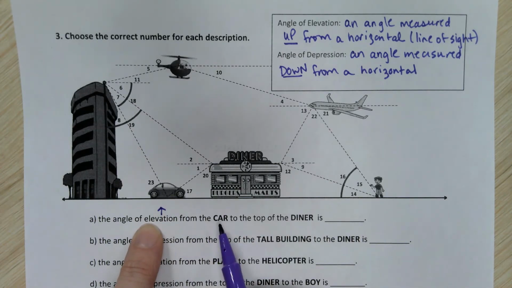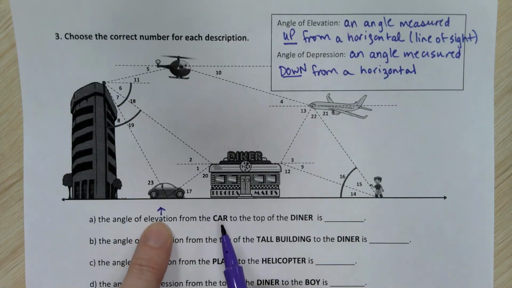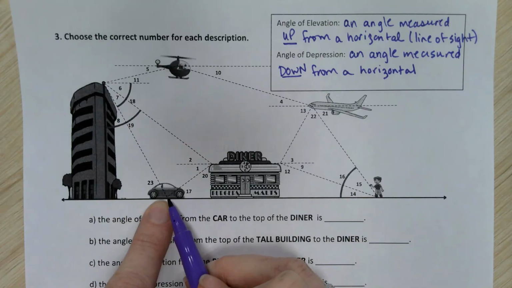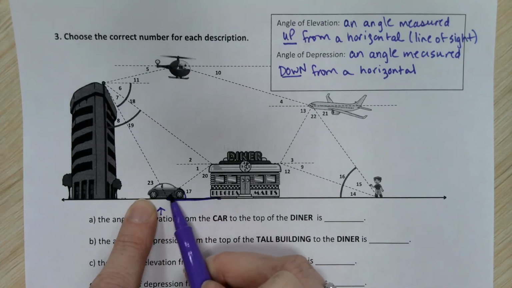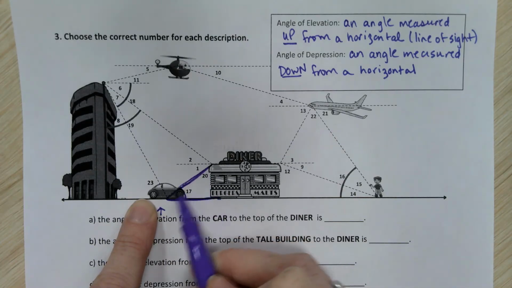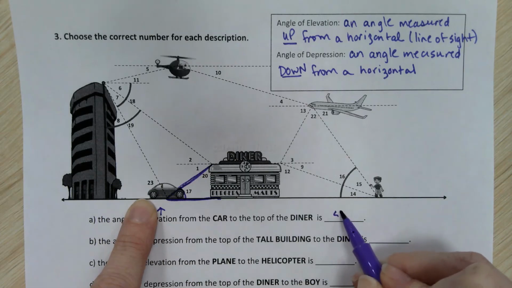And the horizontal, or the angle, excuse me, has to connect a car to the top of the diner. So if we go find the car, we look out horizontally towards the diner, and then we look up to get to the top of the diner. That's what angle 17 is describing.